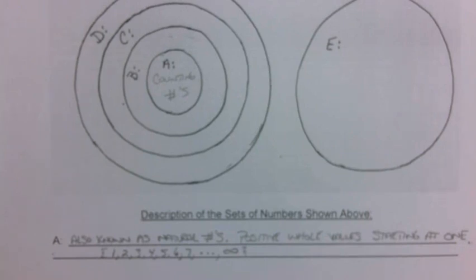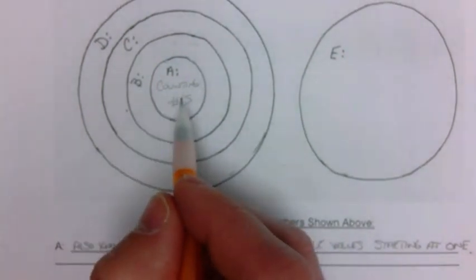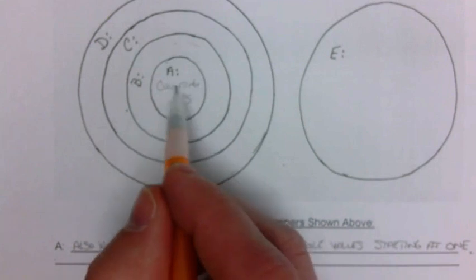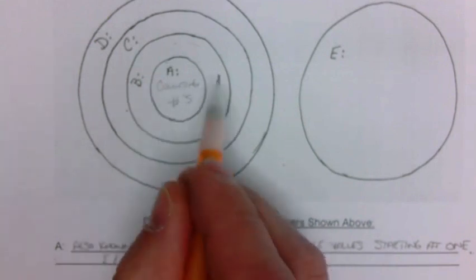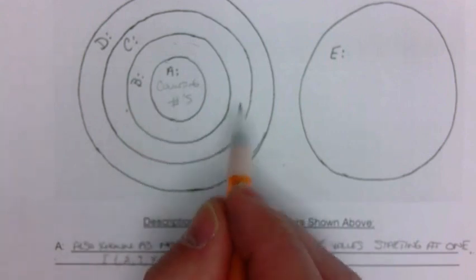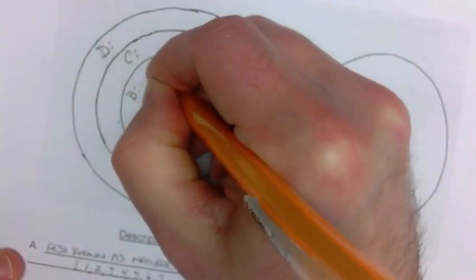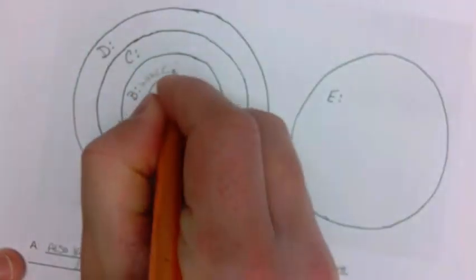Okay, the next bigger set here next to letter B, it's a little bit bigger than letter A. And notice that letter A is contained inside of letter B's circle, meaning that all of the counting numbers are also a part of the set here where letter B is located. Letter B, these are going to be called the whole numbers.